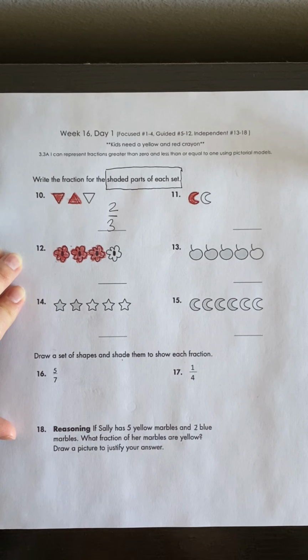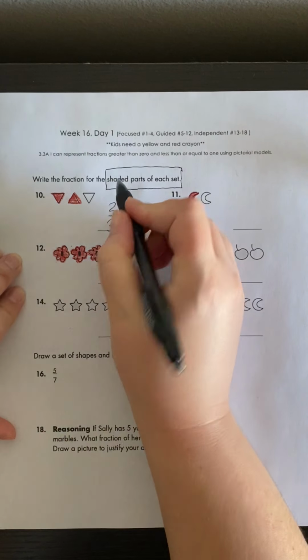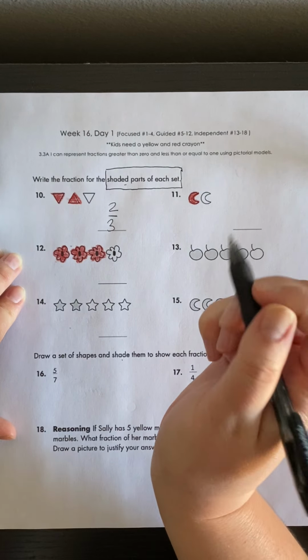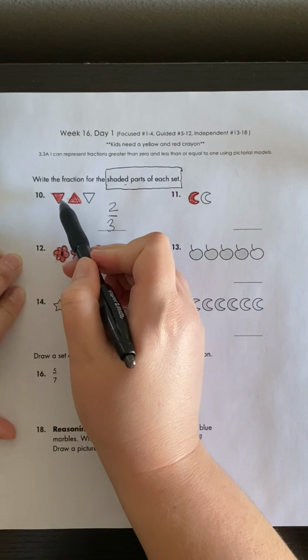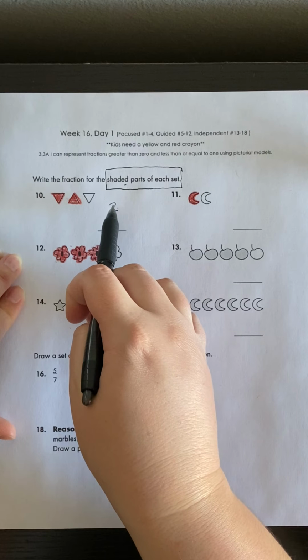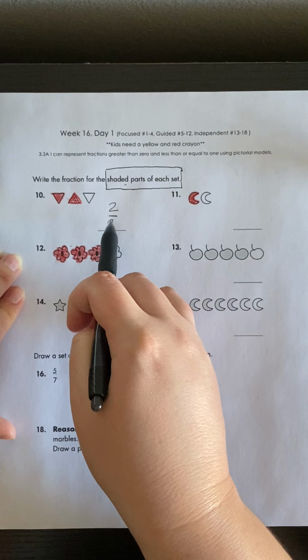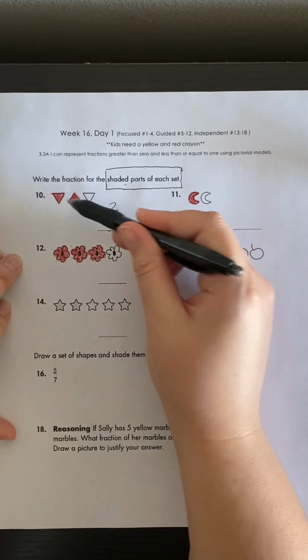The questions will specifically tell you if you are going to be counting the shaded parts or the non-shaded parts. Right here, it told us that the shaded parts of the triangles, which was 2, needs to be in the numerator. So boys and girls, for number 10, 2/3 is what is shaded of this group of triangles. And that is the fraction for this picture.